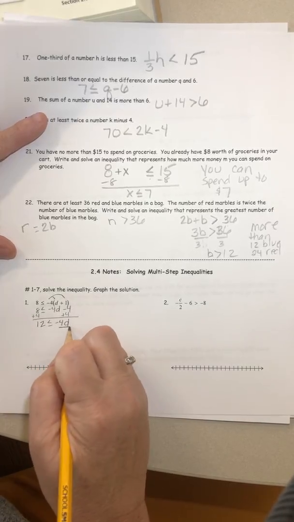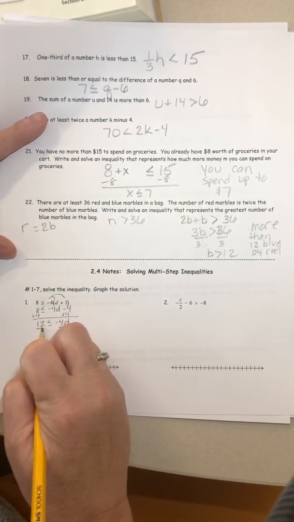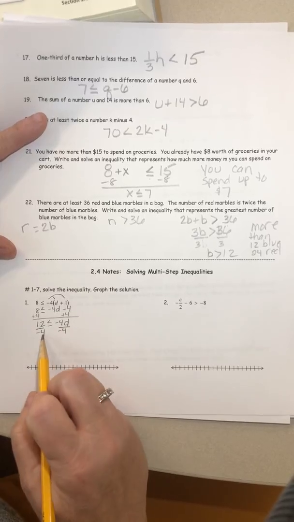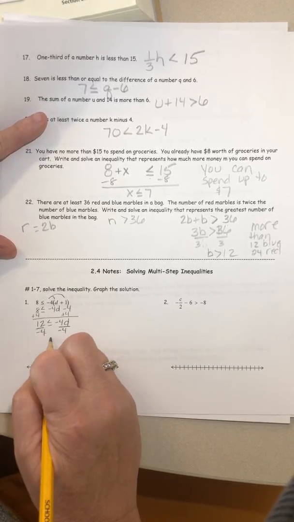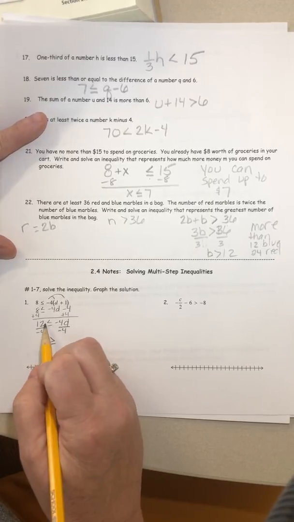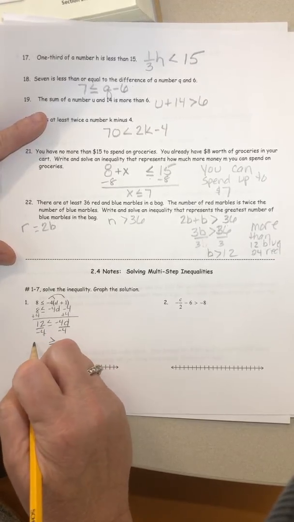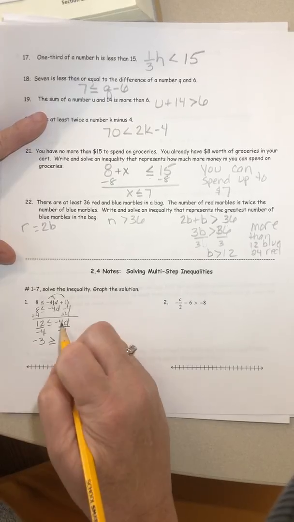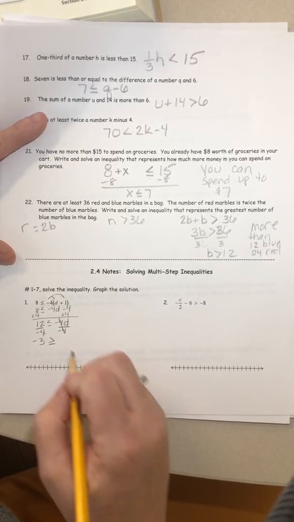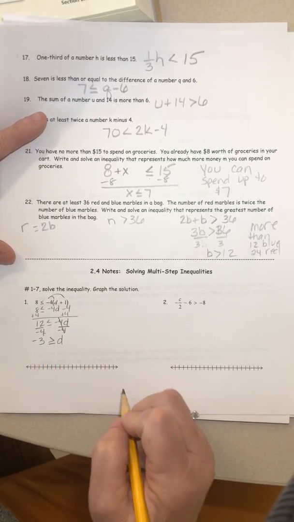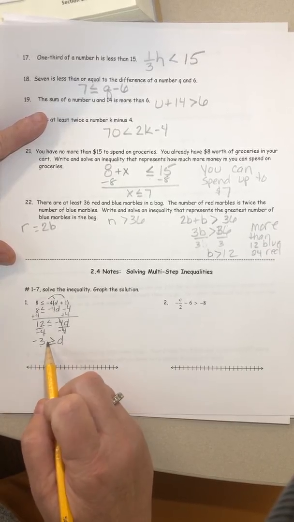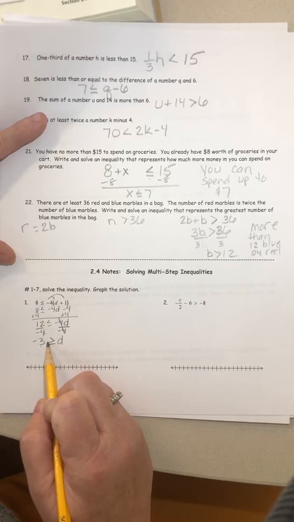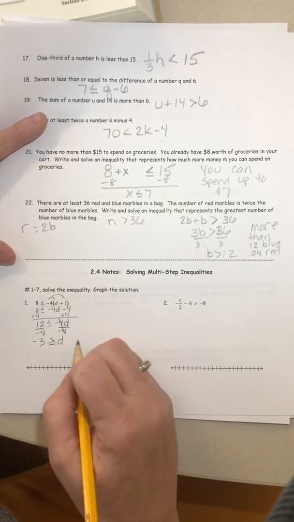Solving for d, you're going to divide both sides by negative 4. Whenever you multiply or divide by a negative, you have to switch your sign around. So 12 divided by negative 4 is negative 3. Negative 4 divided by negative 4 cancels, and that just becomes d. So this is read negative 3, bigger than, because that's the big side, or equal to d.